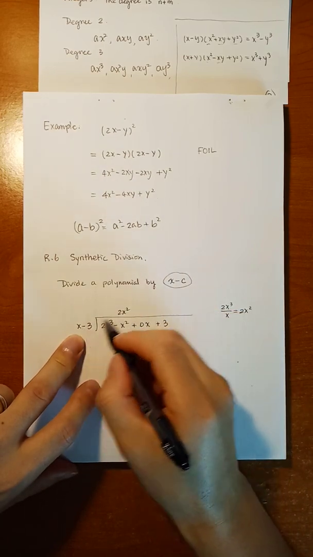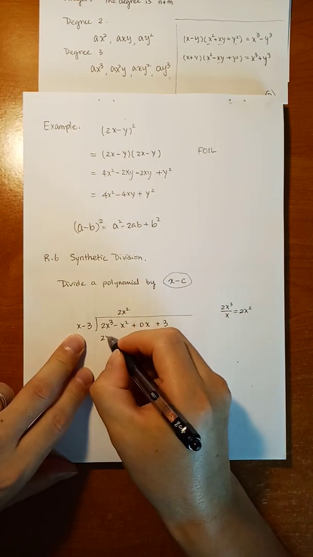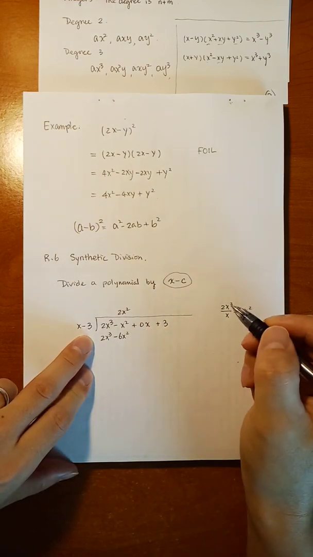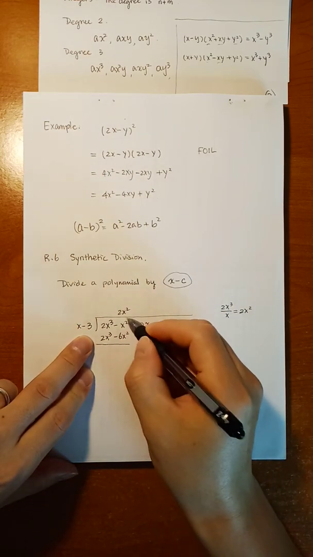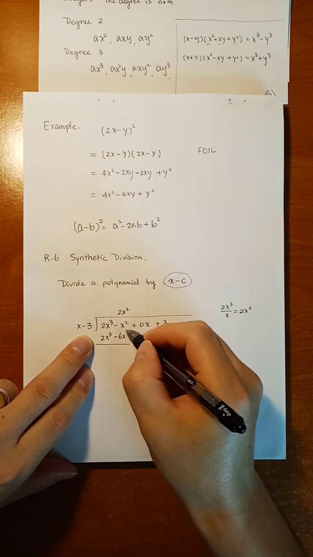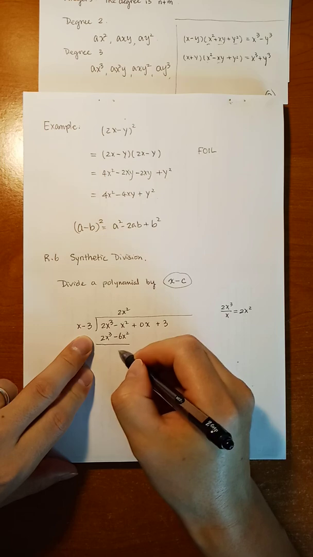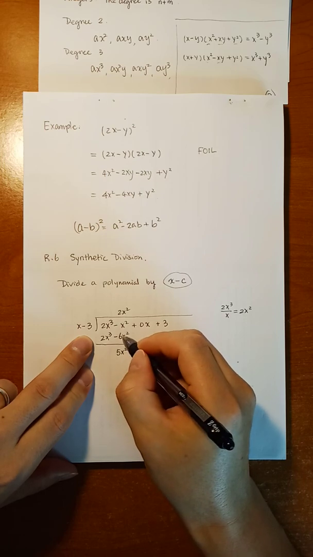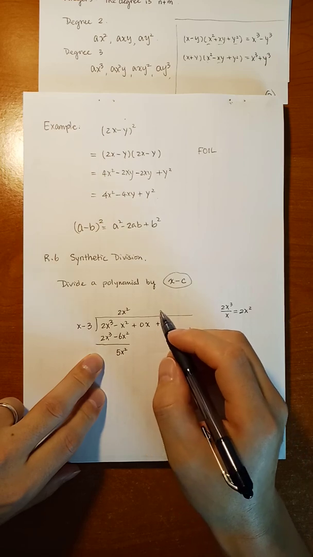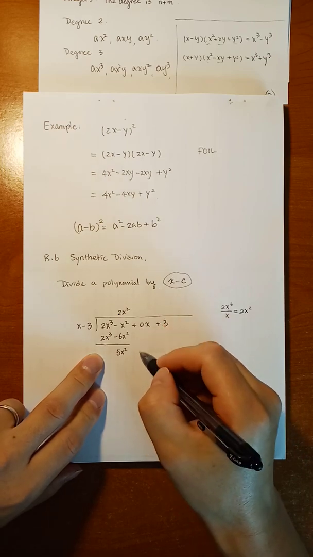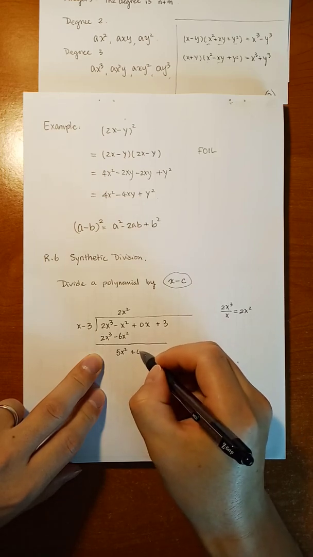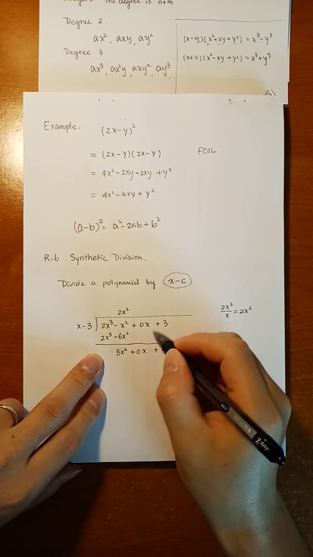And we multiply x minus 3 by 2x squared. We get 2x cubed minus 6x squared. So this term is 0, disappears. This term is negative x squared, minus negative 6x squared is plus, so it's plus 6x squared. So it's 5x squared. And we move this down. Actually, you can move everything down, right? You move 0x and plus 3.